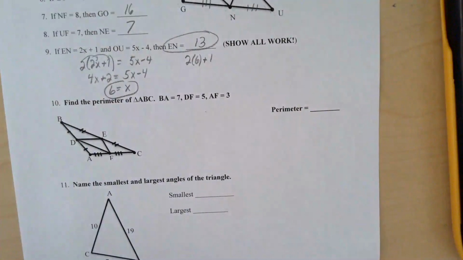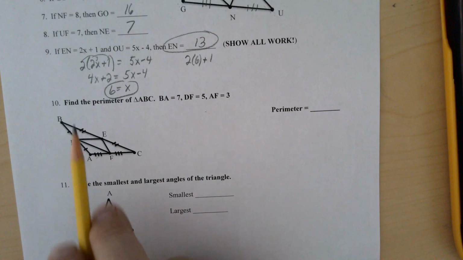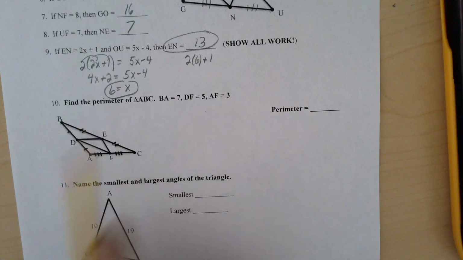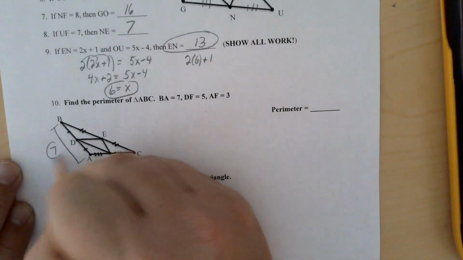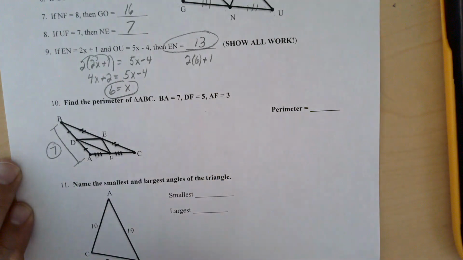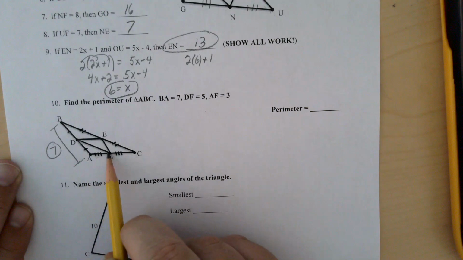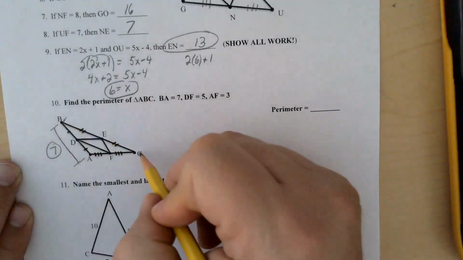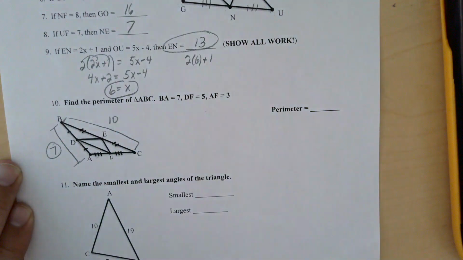Okay? The next problem should be very easy to figure out the dimensions of all 3 sides of this, because I just want to do the perimeter. I want to add up all 3 sides. So I tell you right away what BA is. I tell you this length is 7 units, okay? Then I tell you DF, the mid-segment is 5, which means the opposite side has to be 10 units.